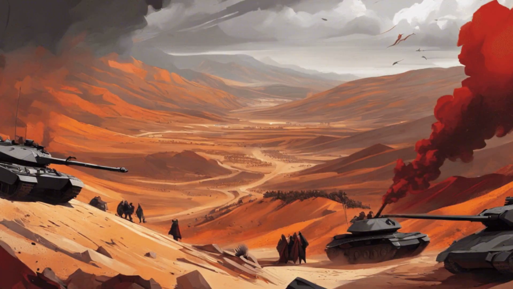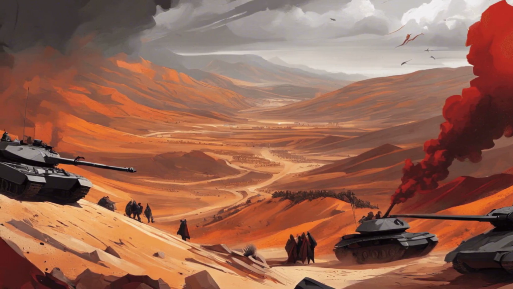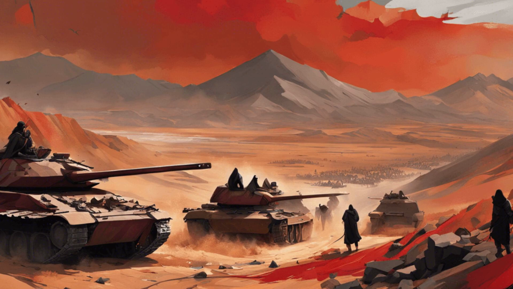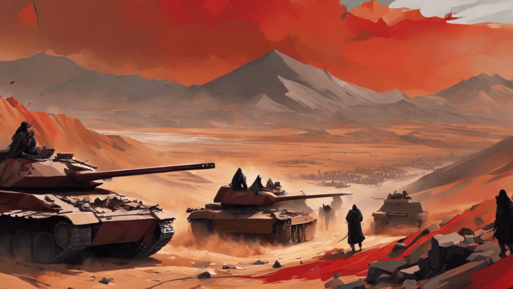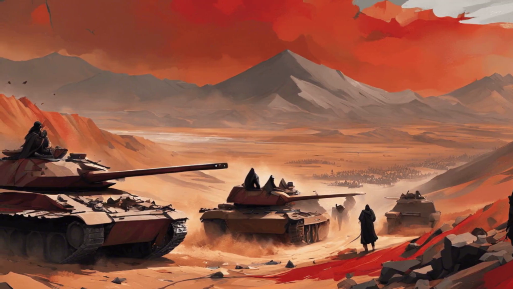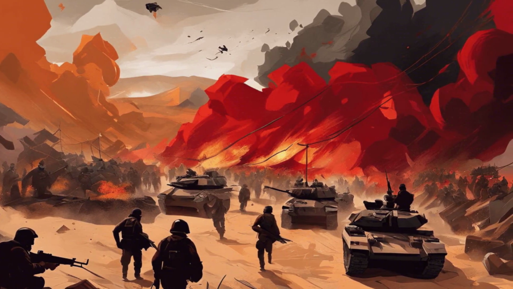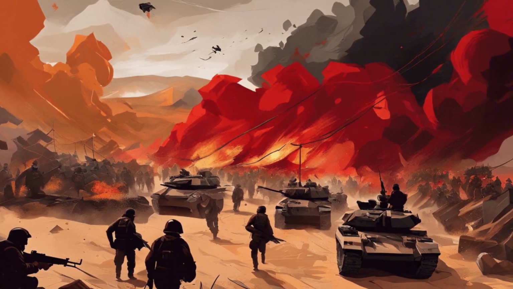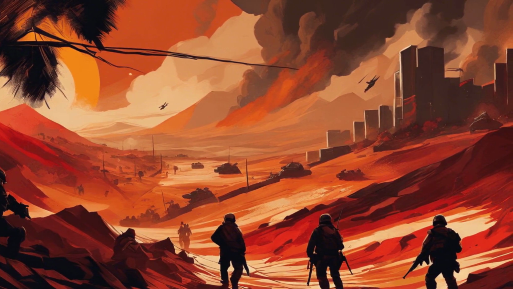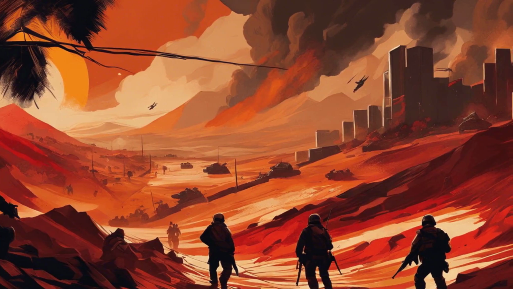The involvement of regional powers, particularly Iran and Saudi Arabia, has added a proxy war dimension to the conflict, with each side supporting different factions to advance their strategic interests. Iran supports Assad due to their long-standing alliance and strategic interests in maintaining influence in Syria. On the other hand, Saudi Arabia and its allies support various rebel groups in an attempt to weaken Iran's position in the region. This external involvement has prolonged the conflict and increased its complexity, making a resolution difficult to achieve.